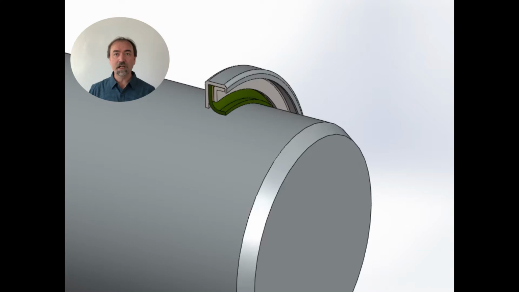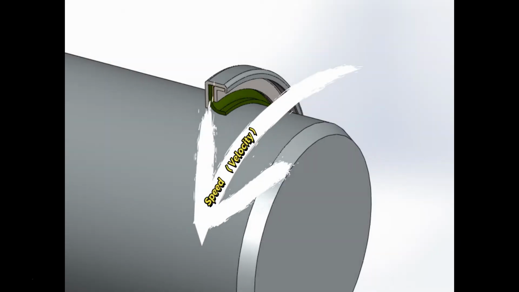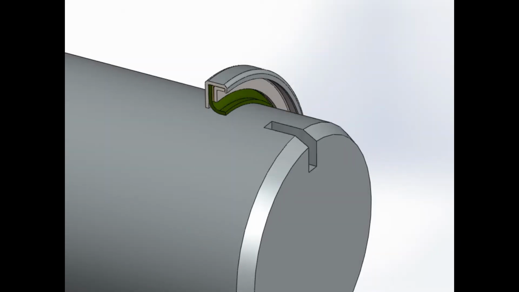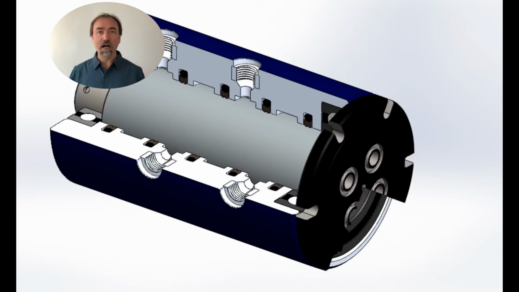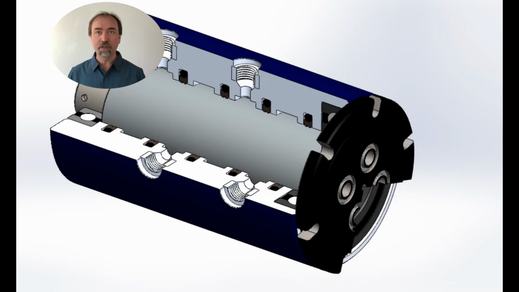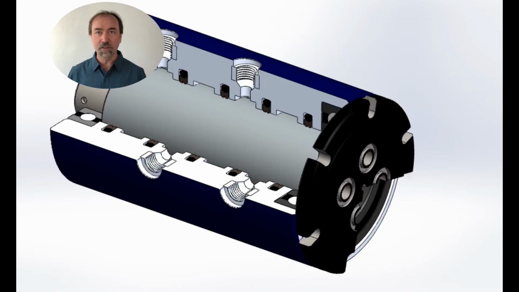Whether we're designing for a rotary or a reciprocating application, we have to look at the two major parameters of applied pressure and speed. It's the combination of these two values that determines whether we can recommend a suitable design. The higher the PV value, the faster the seal will wear out. Extreme values can lead to catastrophic failure. Typically, high PV values are seen in rotary applications, so let's take a look at that situation.